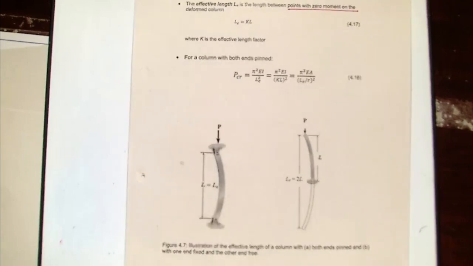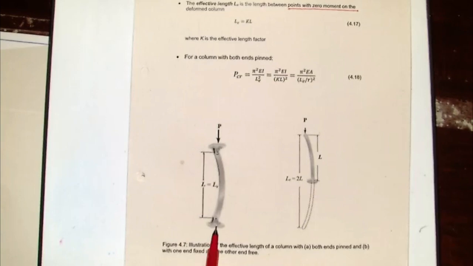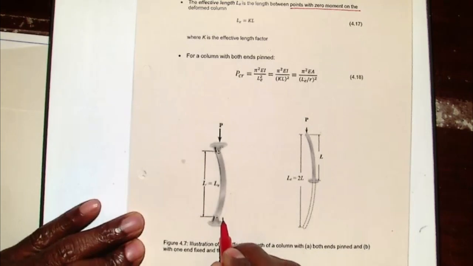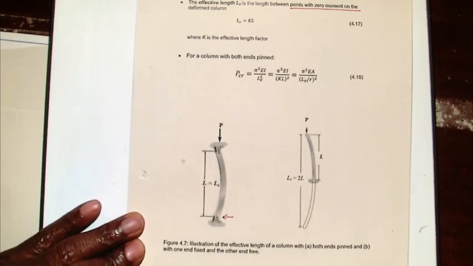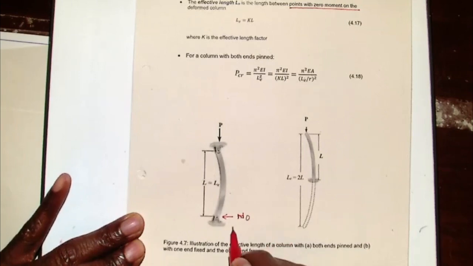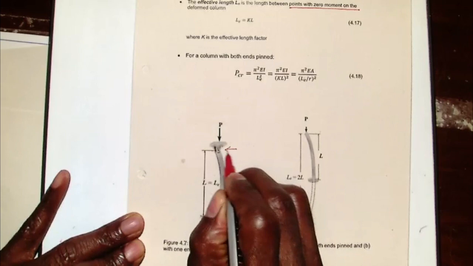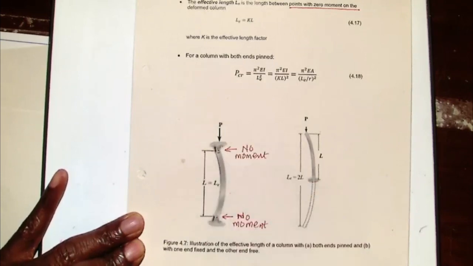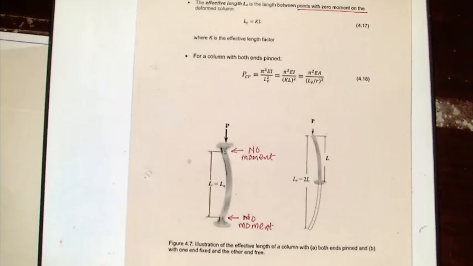So here is a vertical structure which is pinned, that is pinned, and that is pinned. If it is pinned, there is no constraint on the rotation there. So which means at this point, there will be no moment. And you've already done that in your first tutorial. And here, there is no moment. So there is no reaction moment at those points because it is pinned.